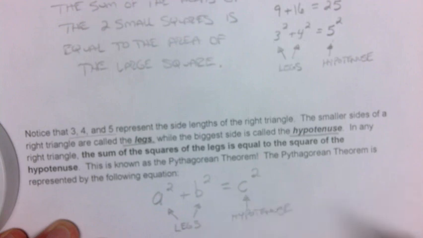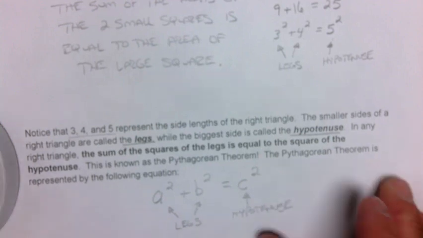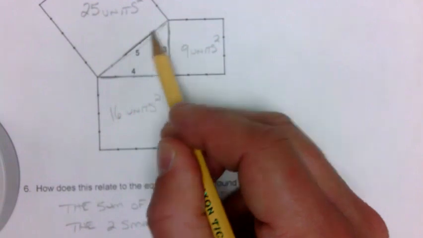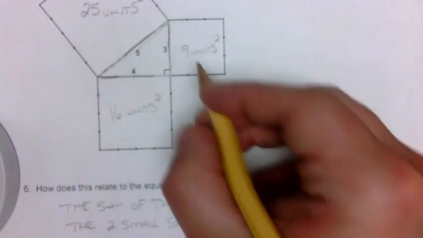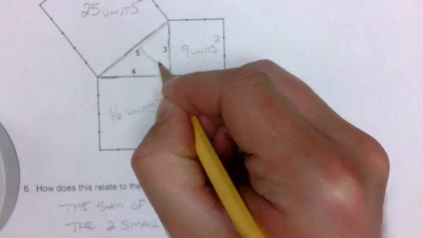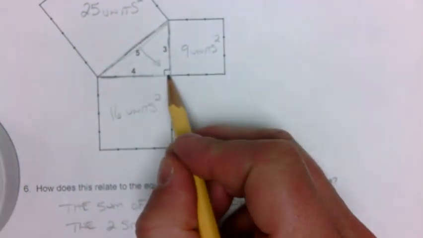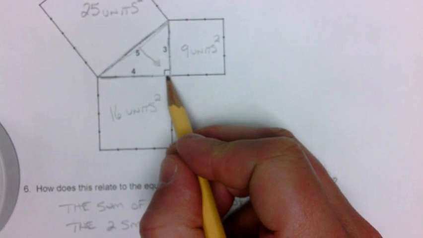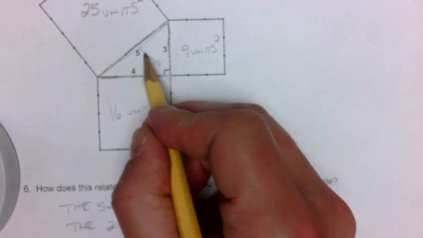All right, the hypotenuse is the largest side, and if we look at our picture of the right triangle again, the hypotenuse, the longest side, the biggest side, is always located across from the biggest angle, which in this case has to be the right angle. The right angle is the biggest angle in the triangle. Across from the biggest angle is the biggest side, which again we call the hypotenuse.